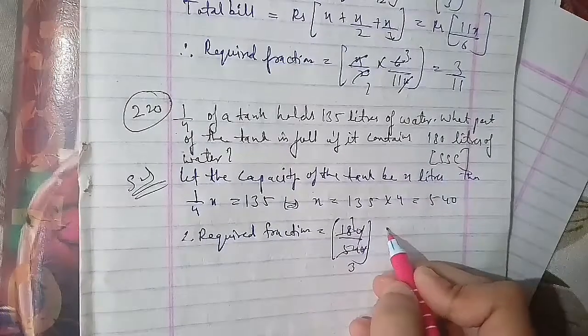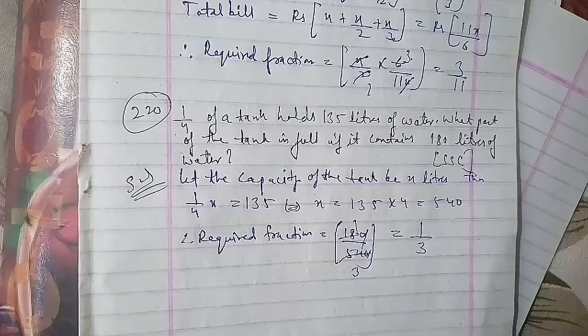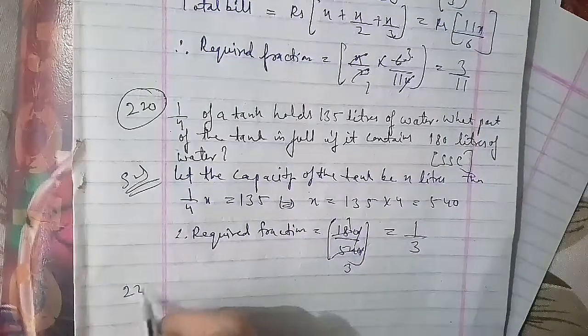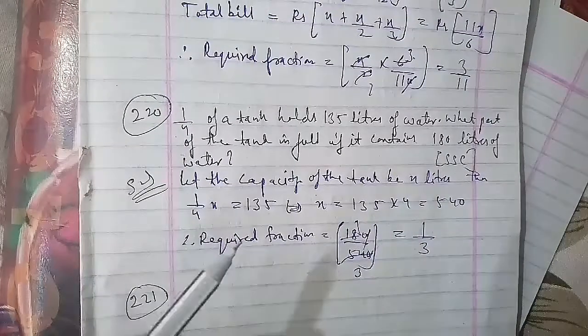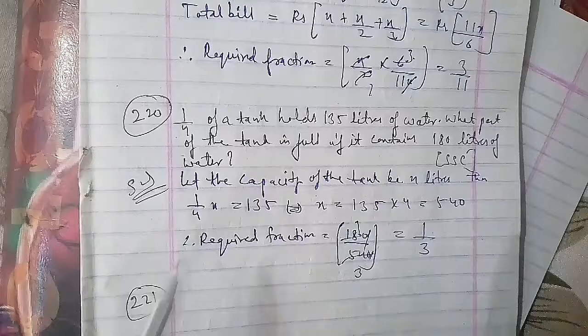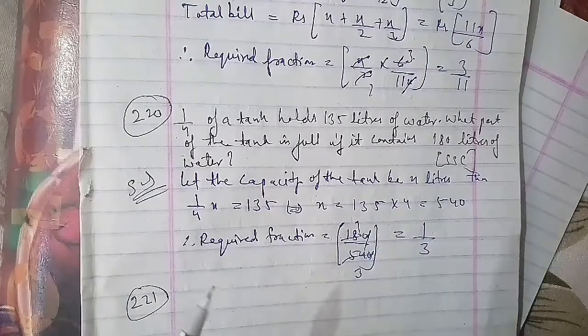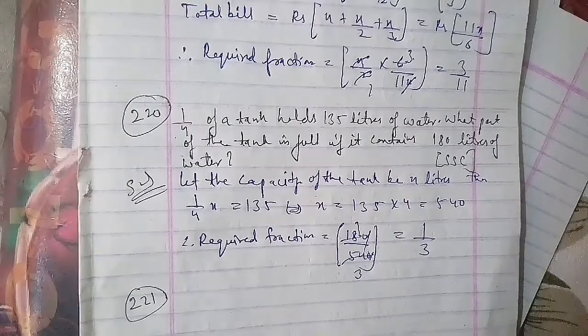Now we go ahead with another question, the last question of the session, the 221st question.